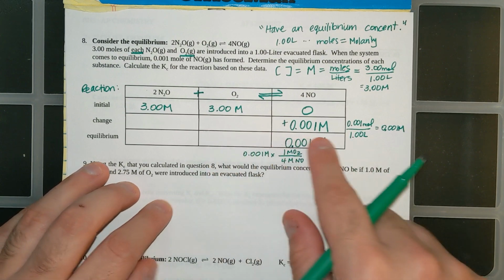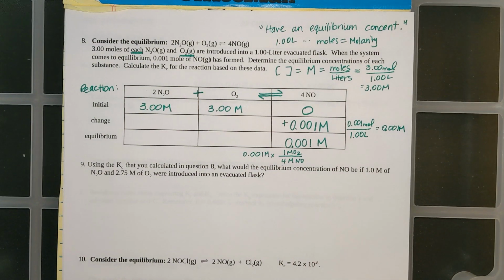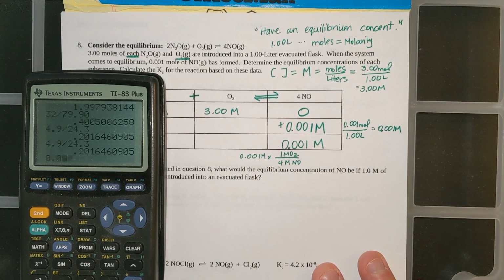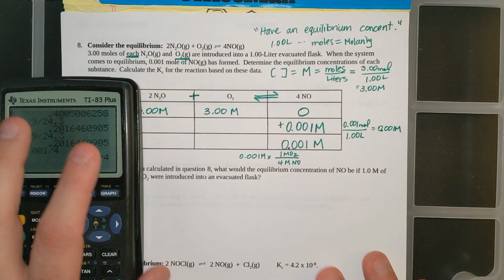I'm probably going to have a lot of reactant. So if I take this number and divide by 4, I'll figure out how much O2. I'm going to do it on my calculator. 0.001 divided by 4 is 2.5 times 10 to the minus 4th.